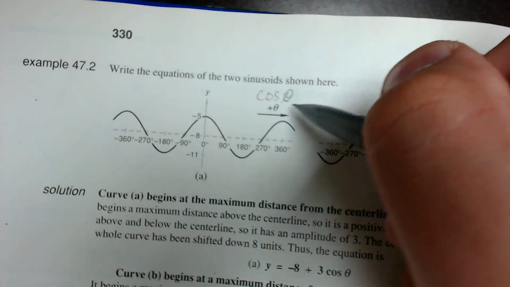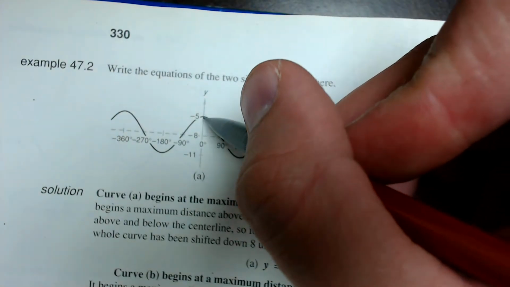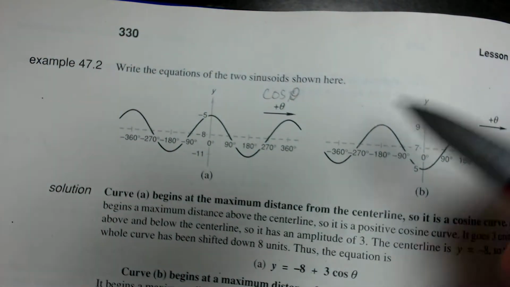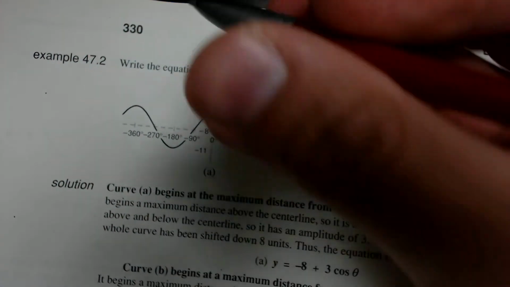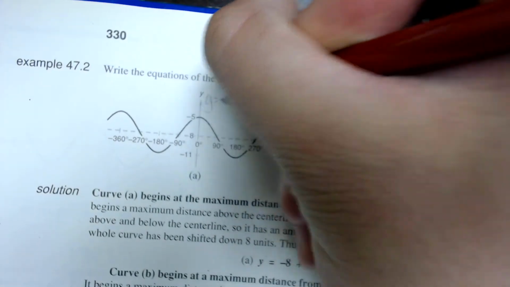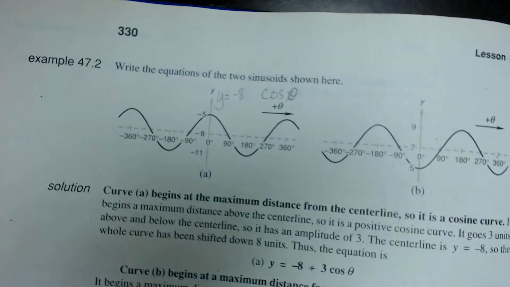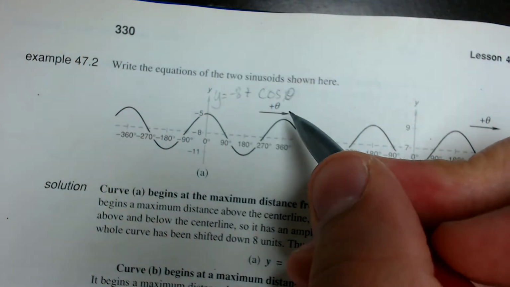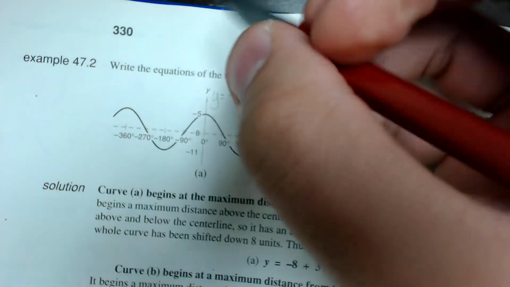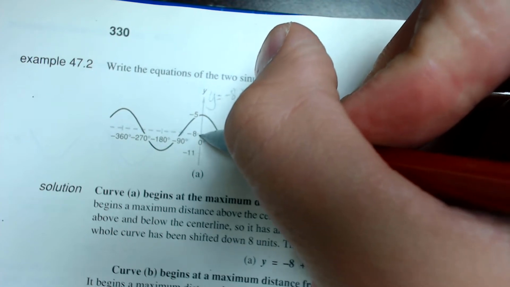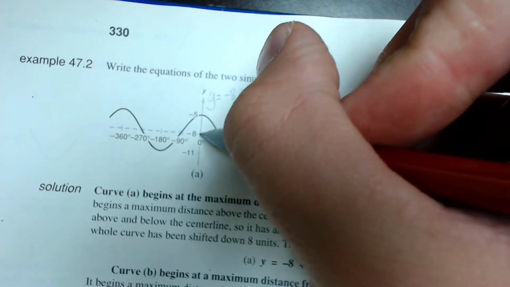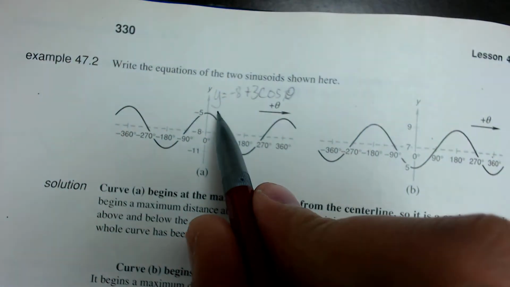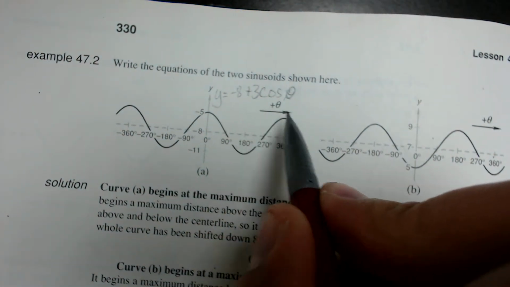So this is going to be a positive cosine equation because, again, the wave is off of 0 and it's above 0, so positive. I'm going to look at my center line, which is negative 8. So y is going to equal negative 8 being added to the cosine function, and then I have to get the size of my wavelength. From here, negative 8 to 11 is 3, and negative 8 to 5 is also 3, so my wavelength is going to be 3. So y equals negative 8 plus 3 cosine of theta. That's this equation.